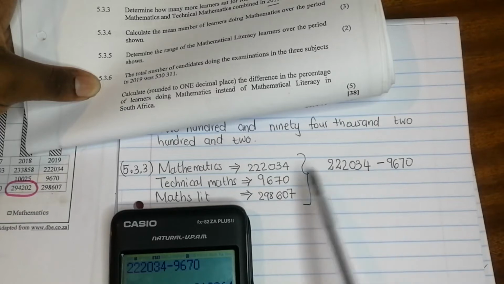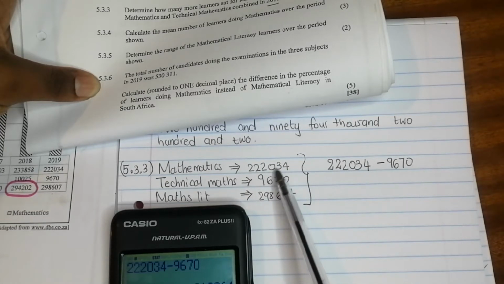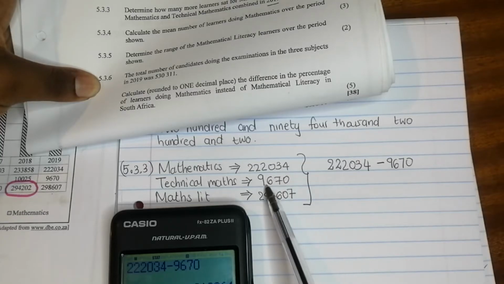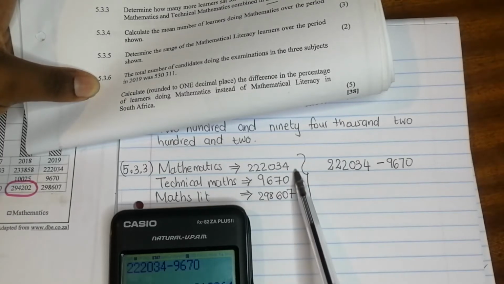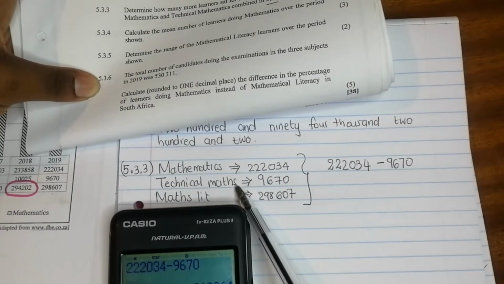So if you take 222,034 minus 9,670, you see that there were 212,364 more learners that wrote mathematics than technical maths.